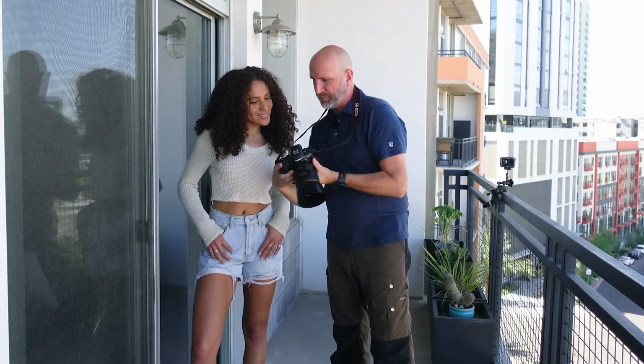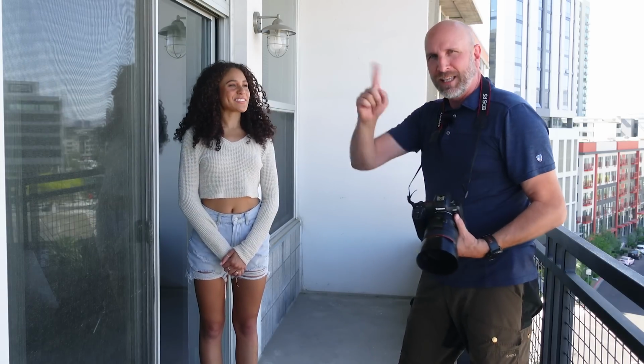Okay, I'm gonna show her what we're getting so you know sort of how I'm trying to frame you. And you can see it's just really tight. So we're gonna work with that a little bit more. And then once we're done with that, we have one last trick up our sleeves with open shade. So let's shoot a few more and then we'll go to the next step.